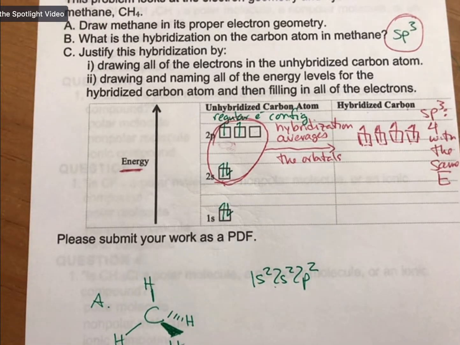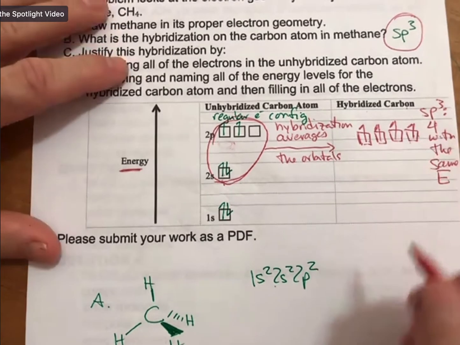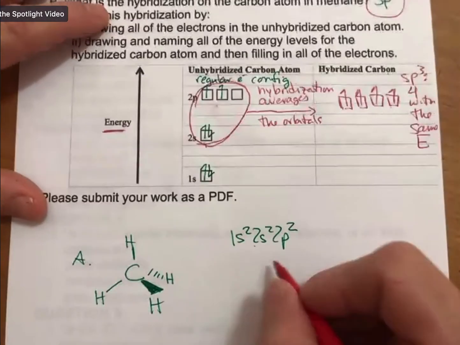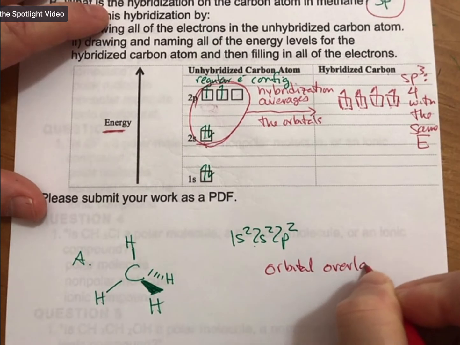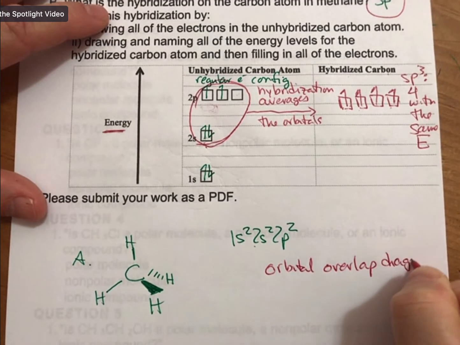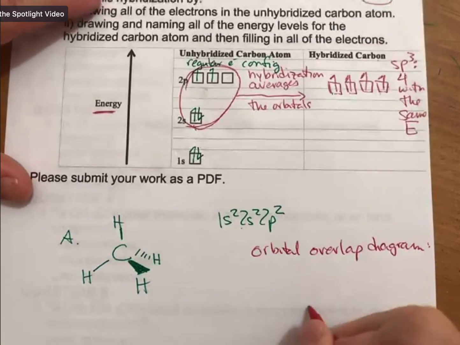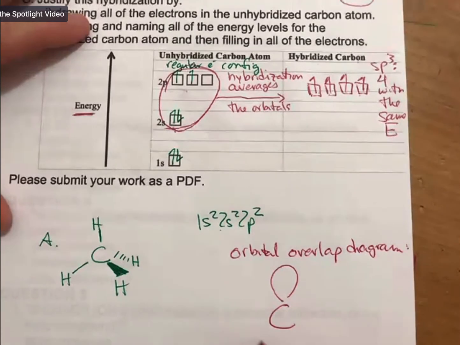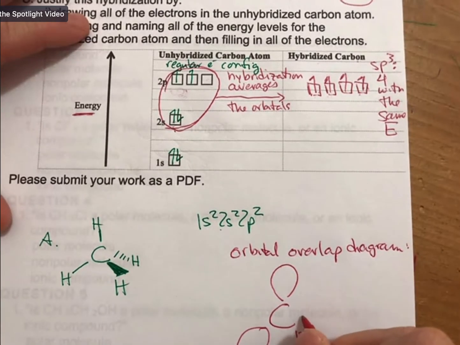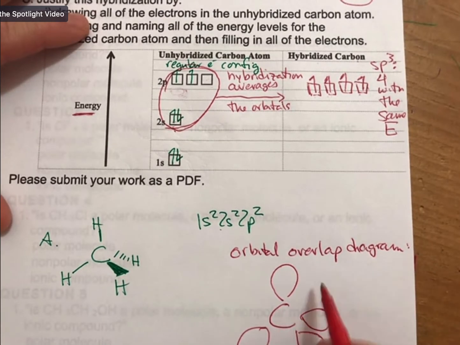And if we were to draw an orbital overlap diagram for methane, it would have carbon with 4 sp3 hybridized orbitals.